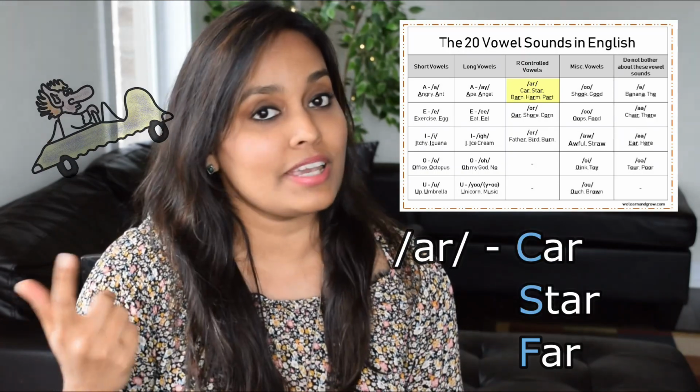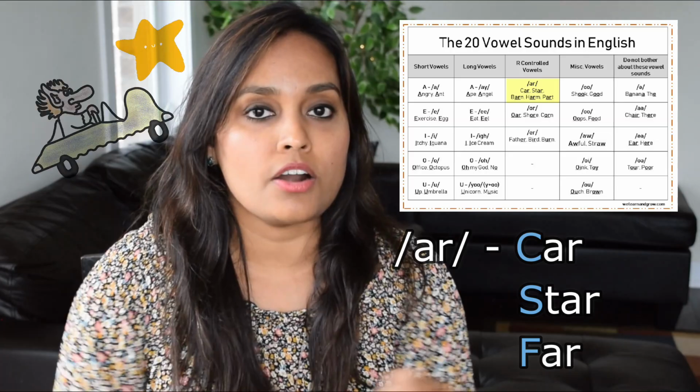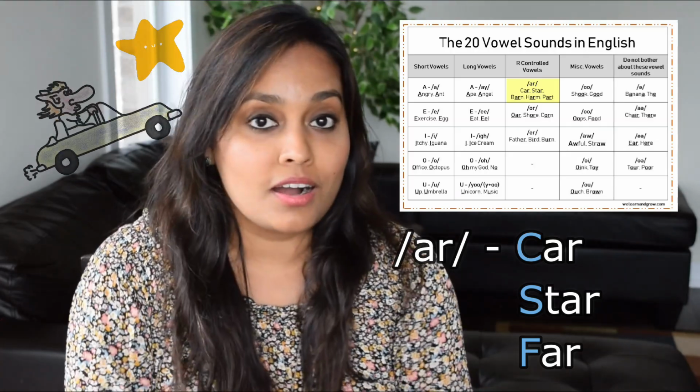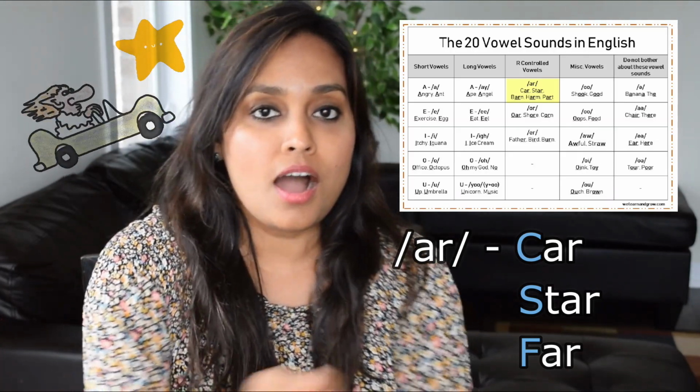For example, when R appears next to A, instead of making the A or the A sound, it makes the ar sound. So to remember this sound, just pretend that you're driving a car, looking at the star. You're driving a car, looking at the star. Ar. Okay? Let's do a couple more examples.